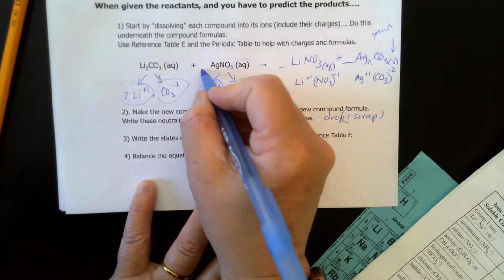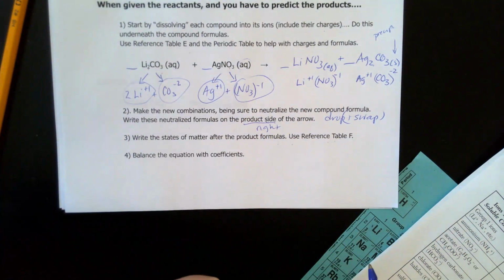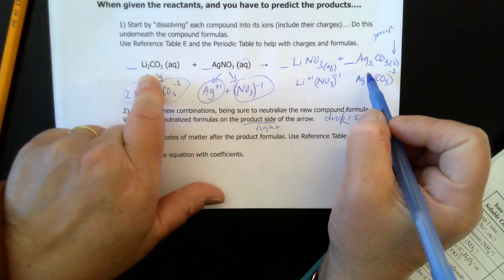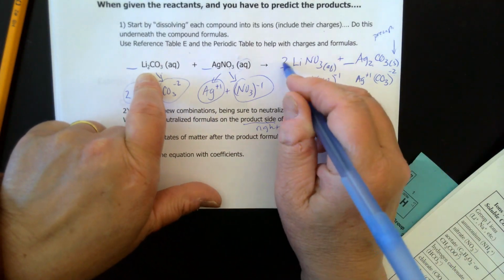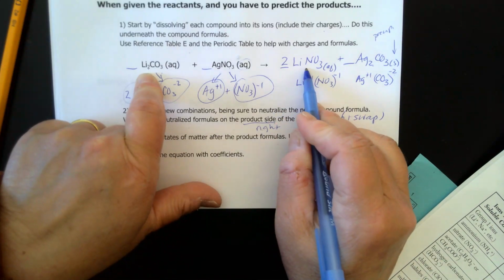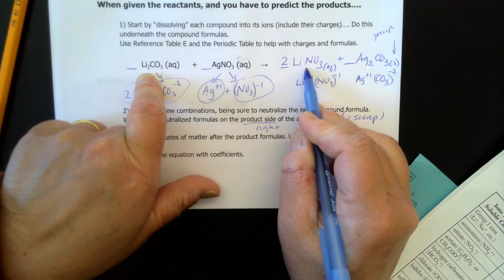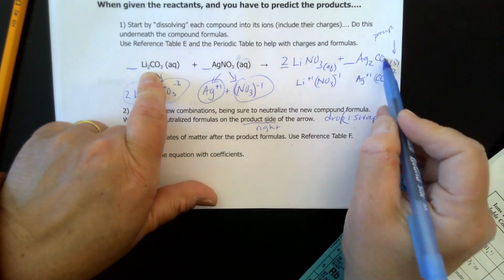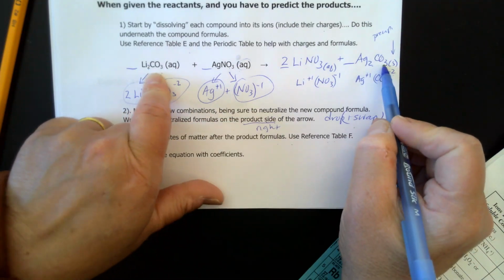Lastly, I would go through and balance the equations. I see that I have 2 lithiums on the left, so I have to put a 2 in front of the LiNO3 on the right. I have 1 carbonate group on the left, 1 carbonate group on the right.